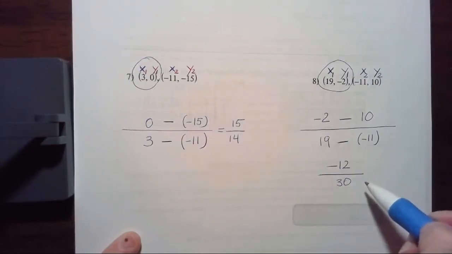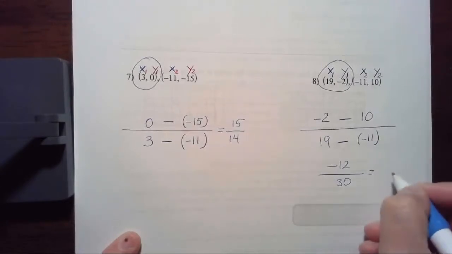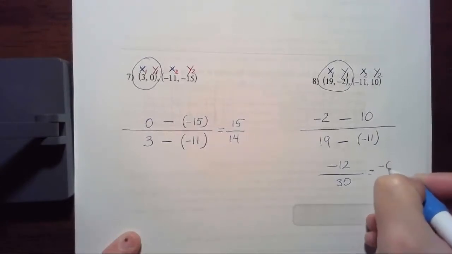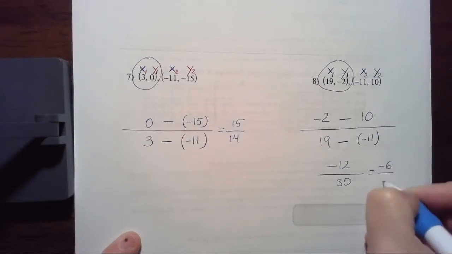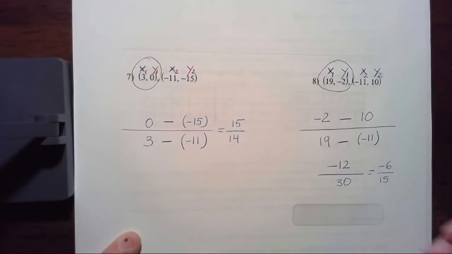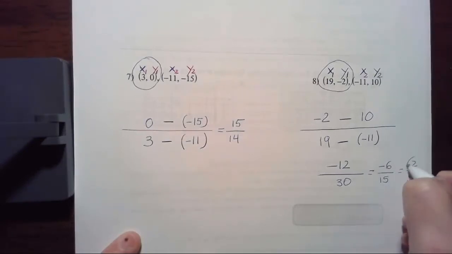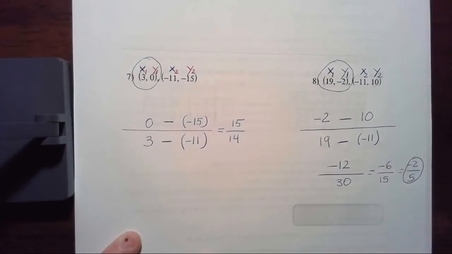I can reduce that a little bit. So that by 2, -6 over 15. I can reduce it by 3, -2/5. Alright? So my slope is -2/5.